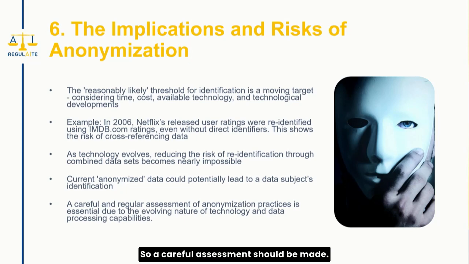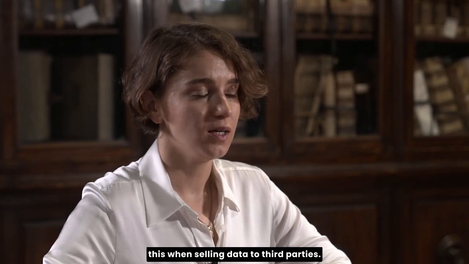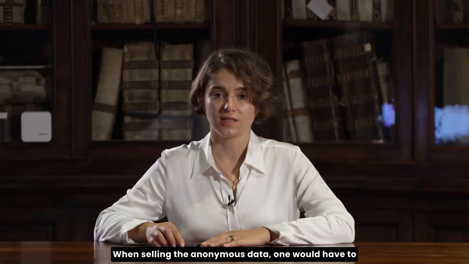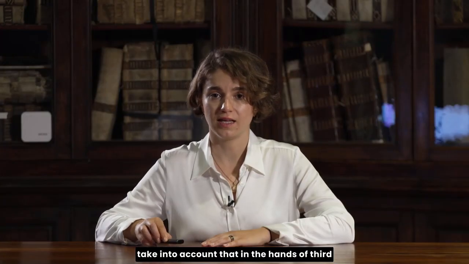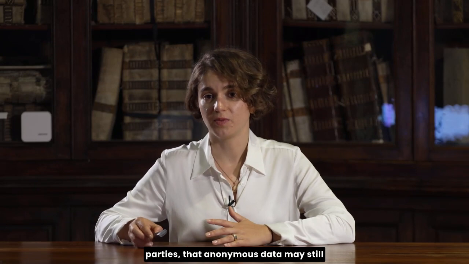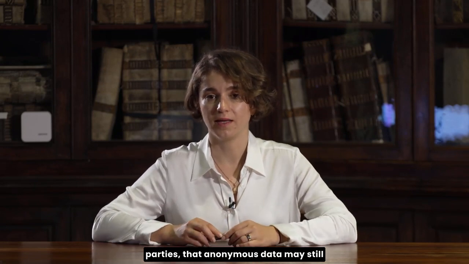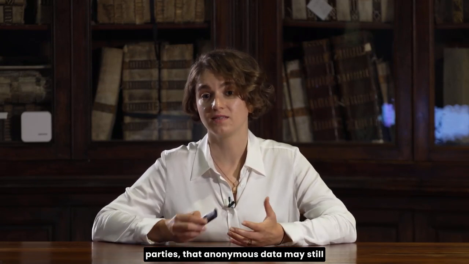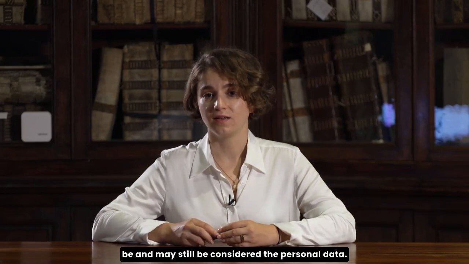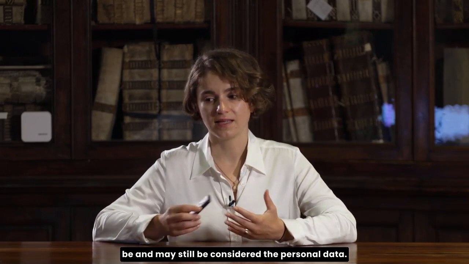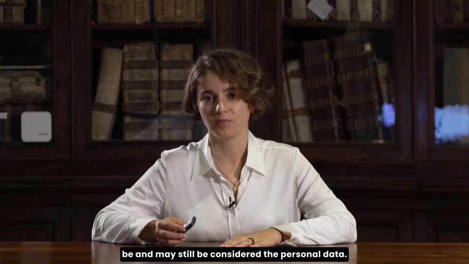So a careful assessment should be made. Furthermore, it is also important to consider this when selling data to third parties. When selling anonymous data, one would have to take into account that in the hands of third parties, that anonymous data may still be considered personal data.